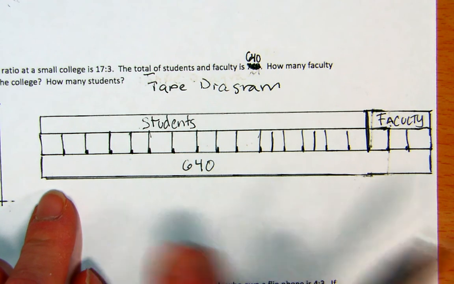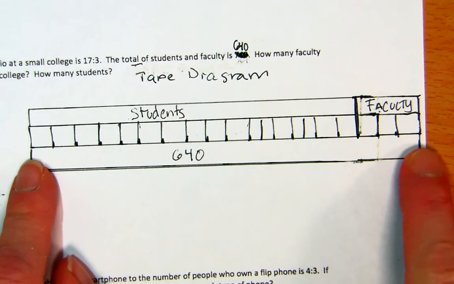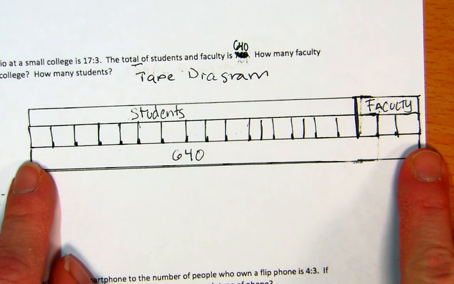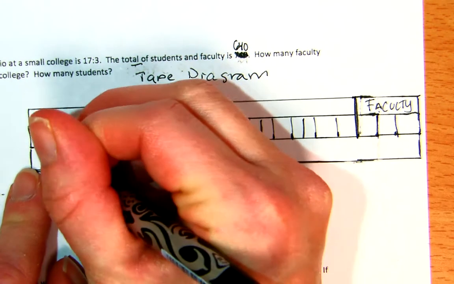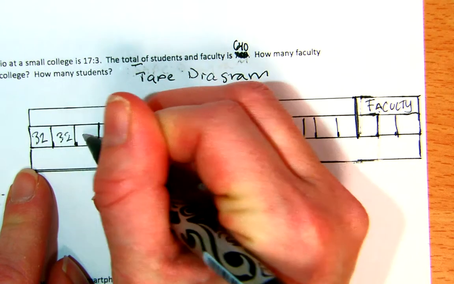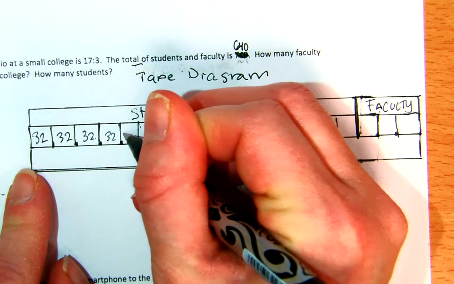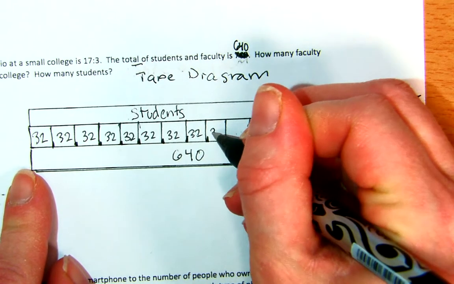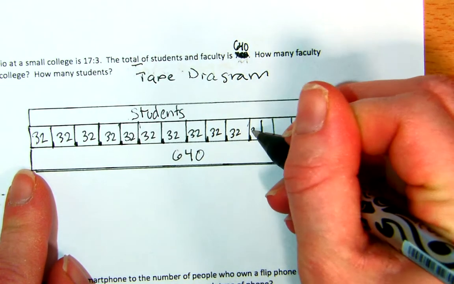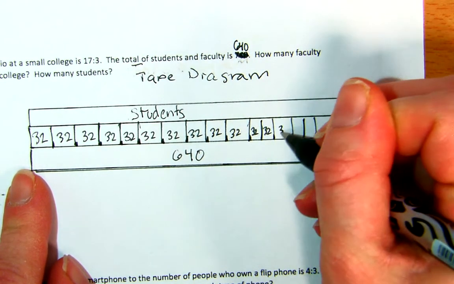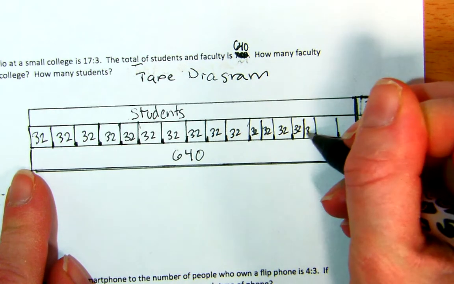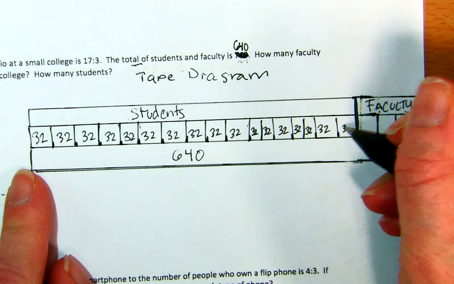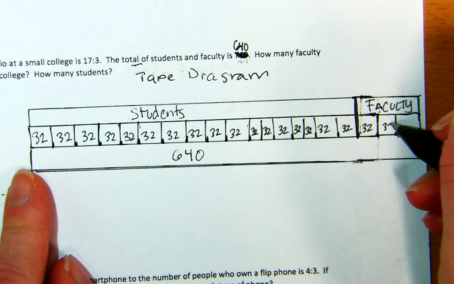Okay, so I've got 640 things that need to be divided evenly into 20 boxes. Grab your calculator. 640 divided by 20. You would find that there would be 32 in each box. So we're going to fill in each box with 32 things. 32, 32, 32, 32, 32, 32.